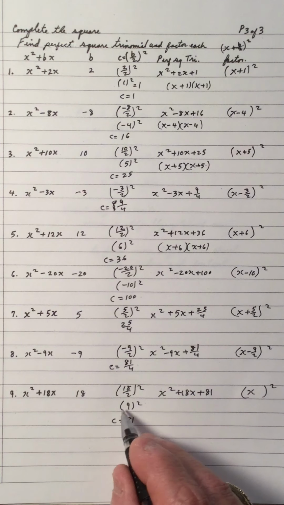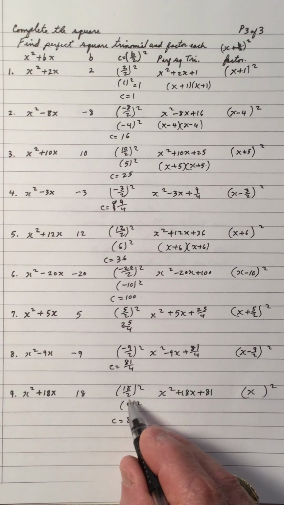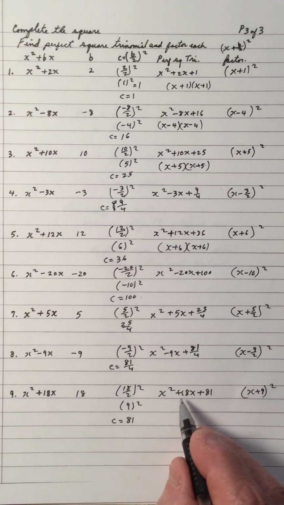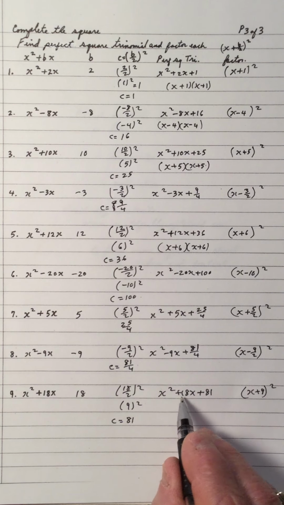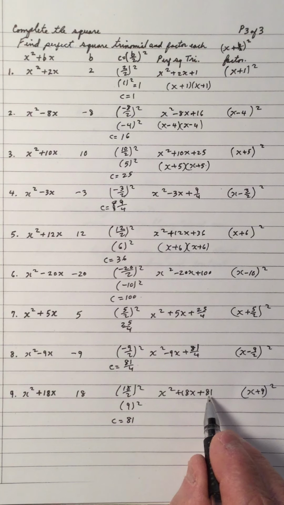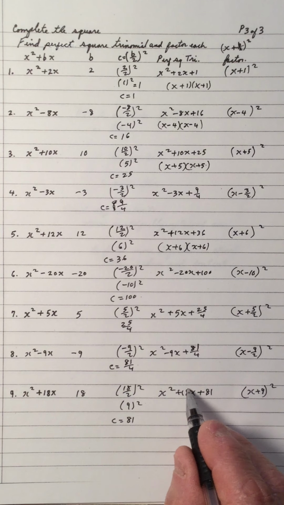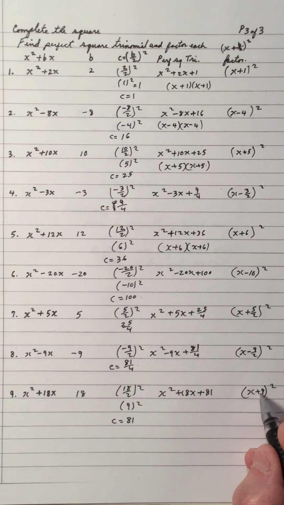Half of plus 18, b divided by 2, is 9, so it's x plus 9. Or just look at this and you see the factorization. Because it's a perfect square trinomial, a half of this number is what goes in here, plus 9. So x plus 9 squared.